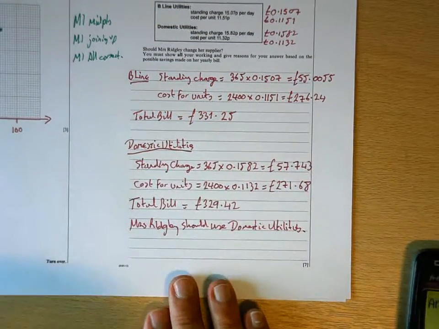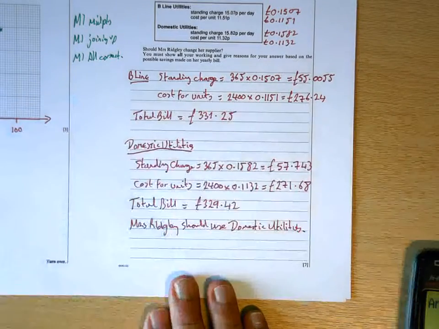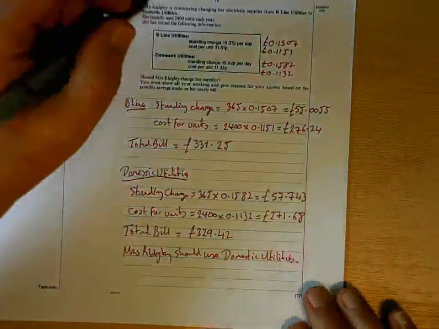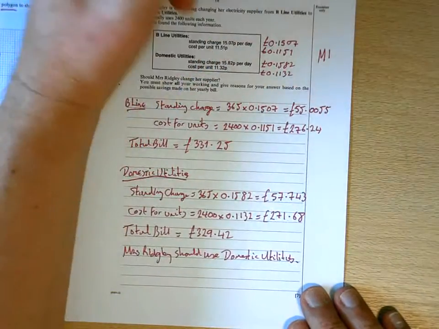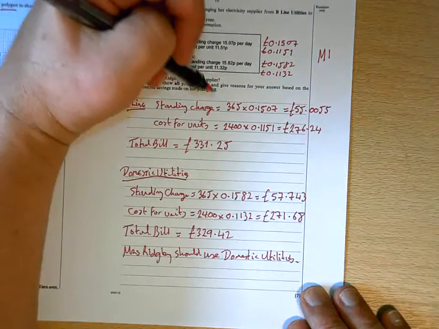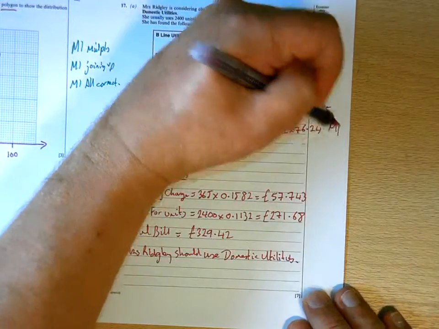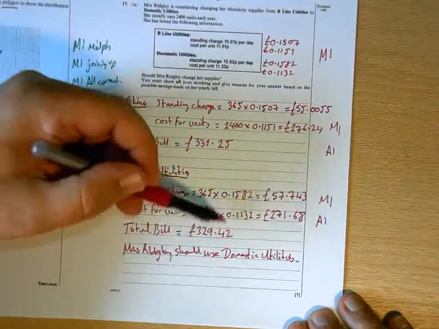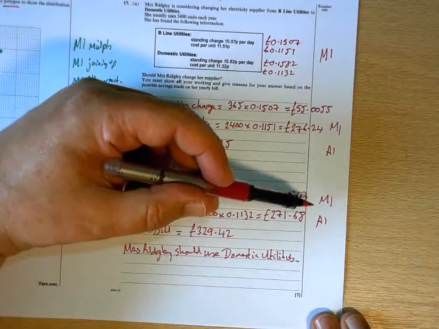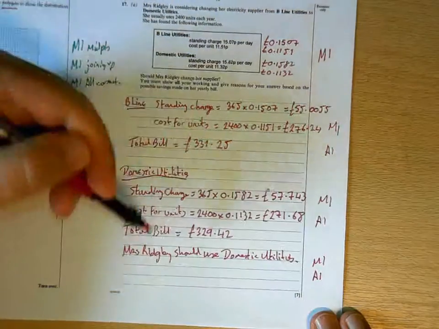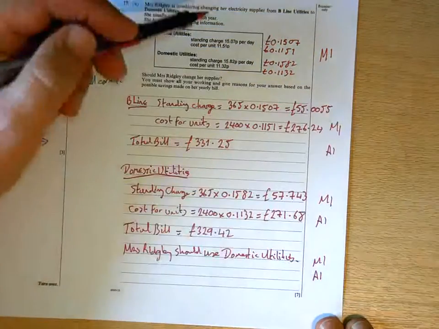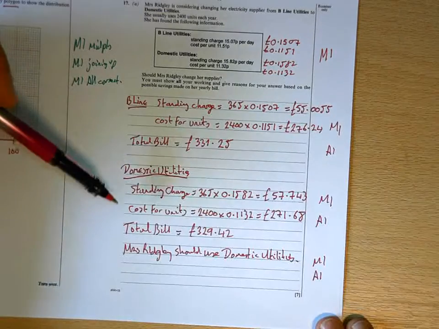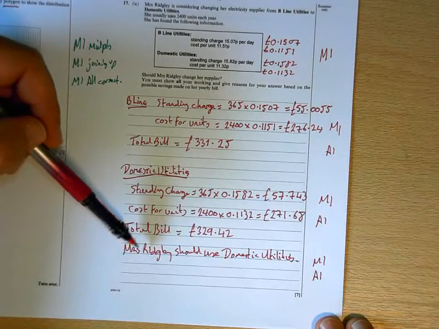Okay, so you've worked out the two, you've made the comparison, and you've made that decision. So how are the marks awarded for that? You would get a mark for making sure that you are using everything in the right units. You will get a mark for working out the total bill and the method you used for Beeline. You would get again the mark there, and then you would get 2 more marks for correctly choosing the right company. 2, 4, 6, 7. So you got a mark for working in the right units, 2 marks for the total bill for Beeline, 2 marks for the total bill for domestic utilities, and then 2 marks for coming up with the correct judgment.